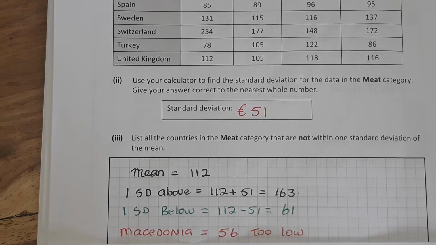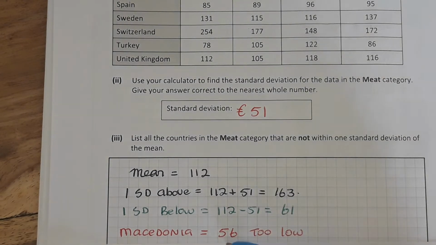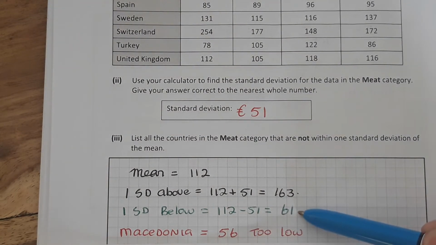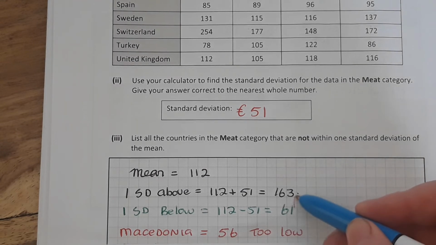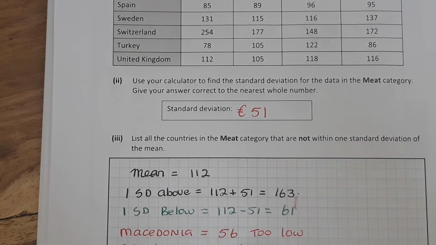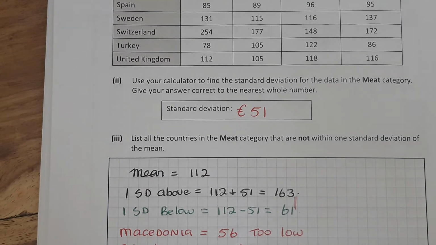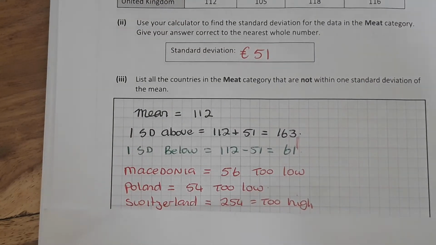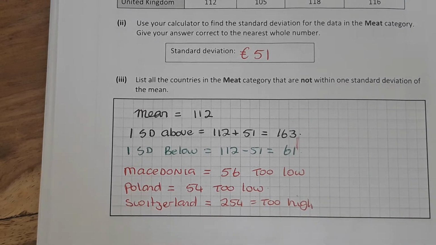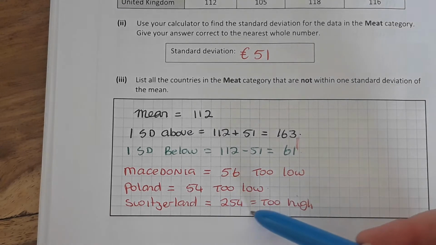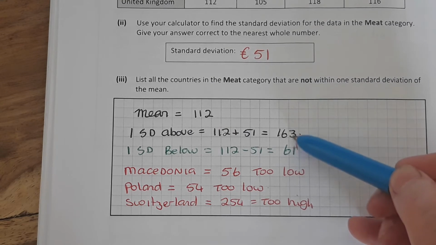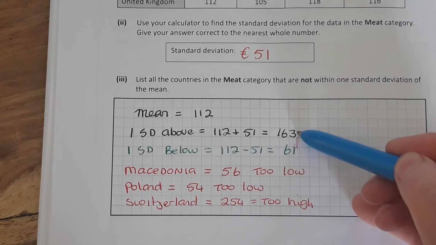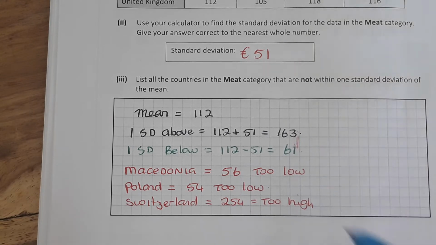So Macedonia is 56, so that's too low because it's below 61. You want them to be in between these two numbers. Poland is 54, that's too low. Switzerland is 254, way too high. So they're the 3 countries. Oh, look, I haven't moved it up so you can see it there. They're the 3 countries that are either too low or too high, outside of that range, because they want the countries to be between 163 and 61.